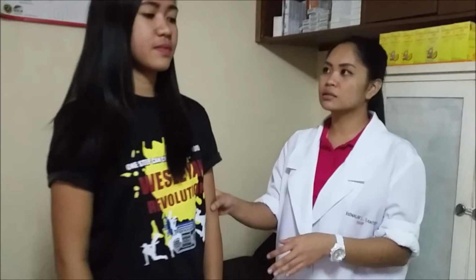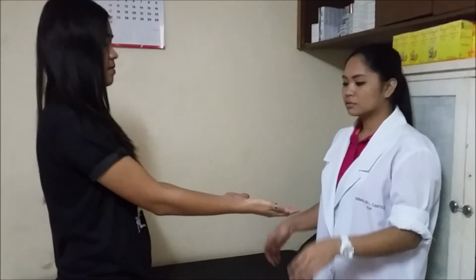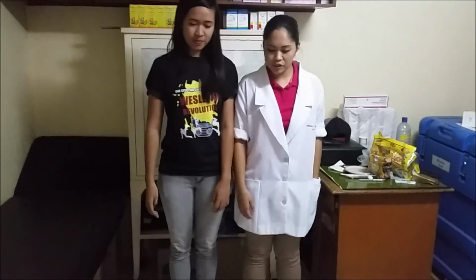Testing her coordination. I'm going to have her stand up, please. Turn to side. Close your eyes. Have your hands forward. Now we're going to be testing her gait. I'm going to have her walk forward and then go backwards. And now walk with your heels. And now back with your toes. And now I'm going to have you bend your knees.